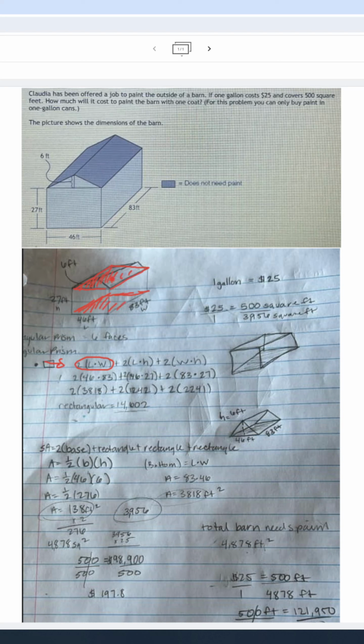But you're not going to paint them because they are not telling us that we are going to paint the inside of the floor of the barn, and we aren't painting the inside roof part of the barn either. So you are not going to need these ones, right? So you just don't have to make the calculations on that part.